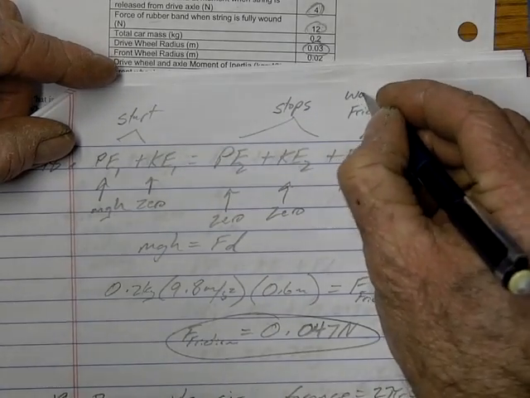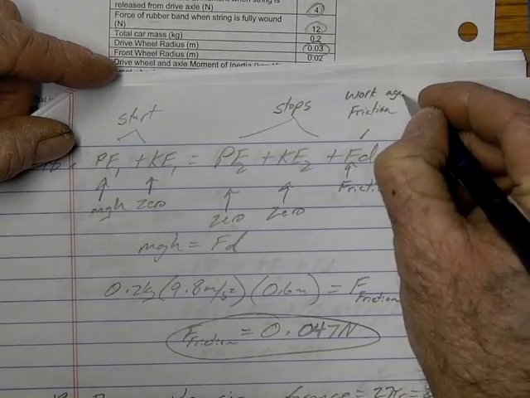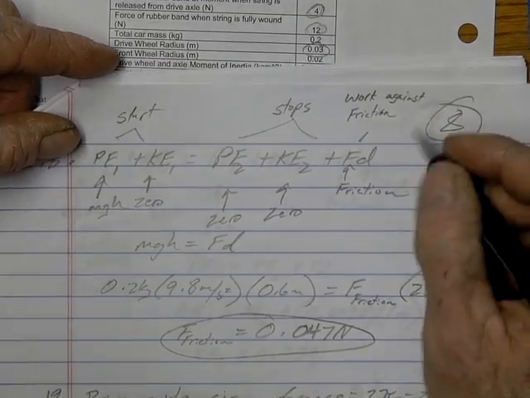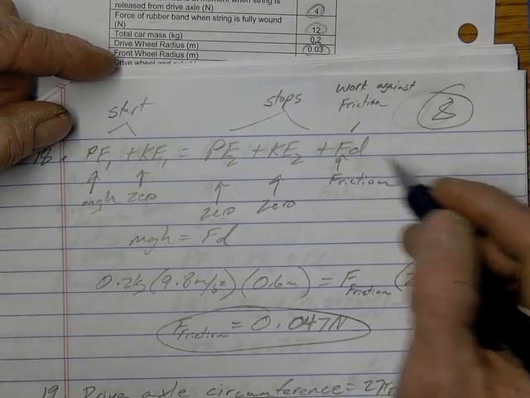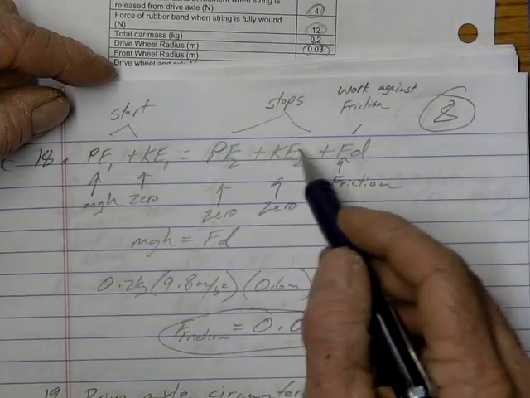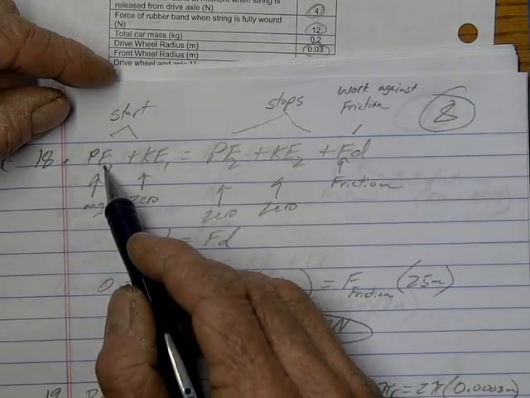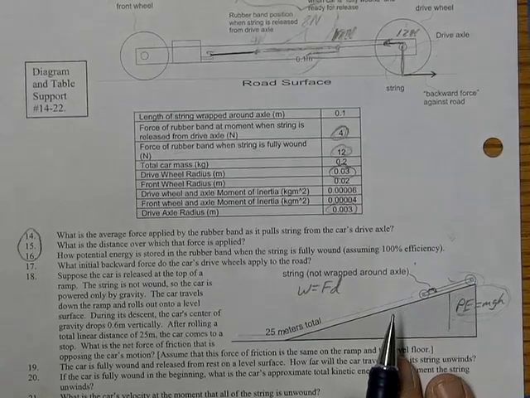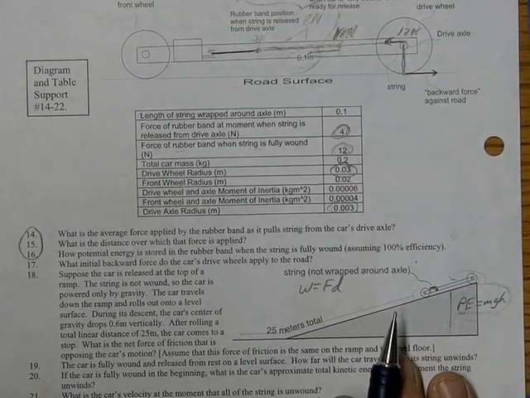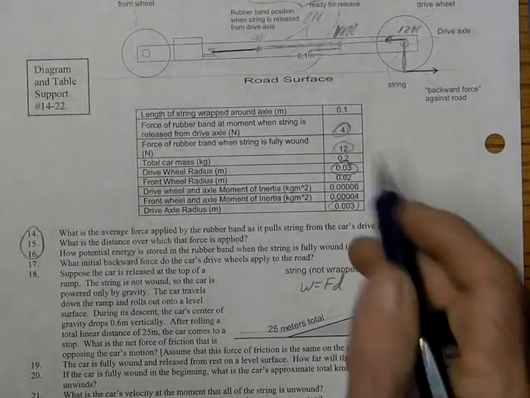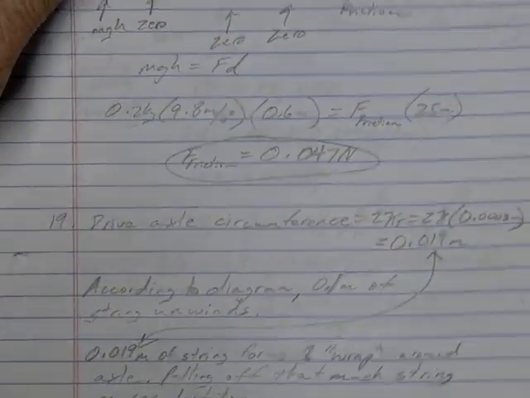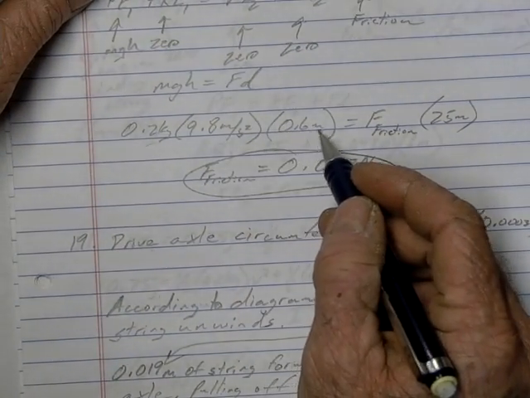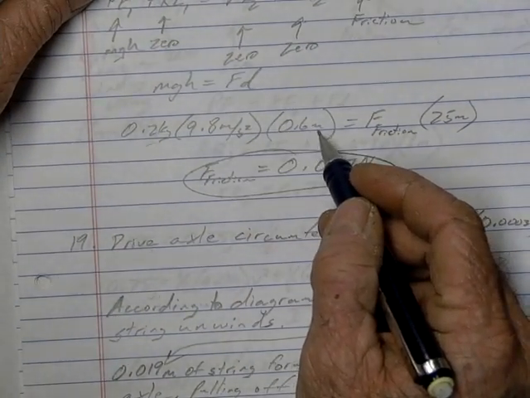I'll call it work against friction. So it's the force of friction times the distance that the car travels. So 0, 0, 0, everything goes away except for PE equals FD, or mgh equals FD. This is the mass of the car. That's given somewhere in the question. Total car mass, 0.2 kilograms, times 9.8 times 0.6 meters, that's how far it falls, equals the force of friction times 25 meters.